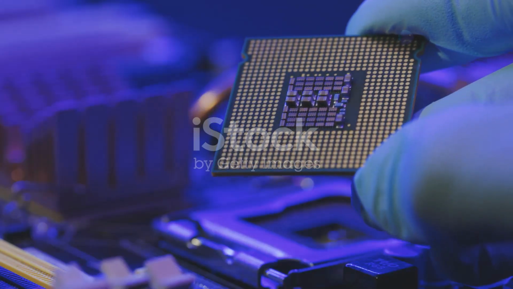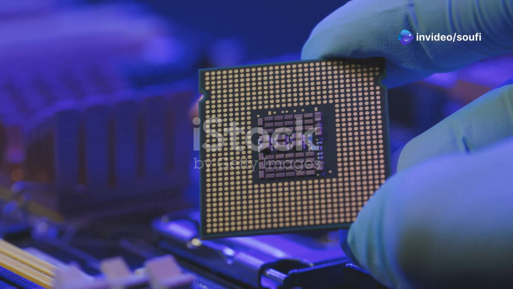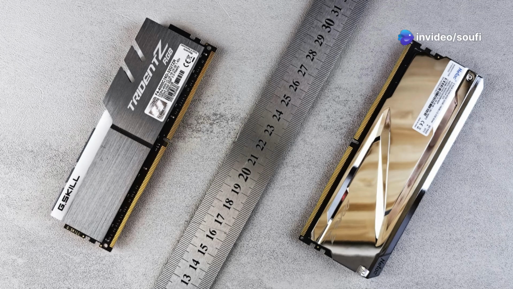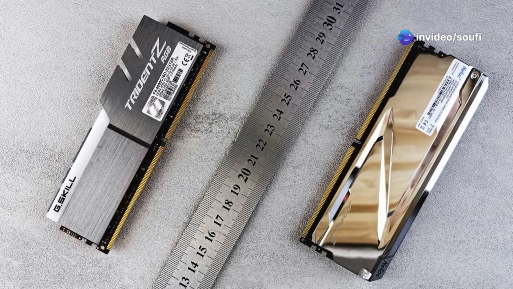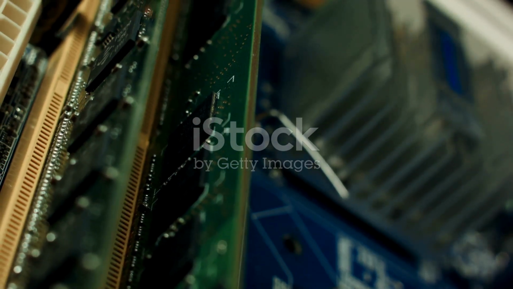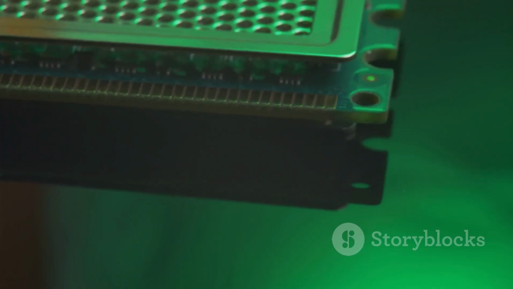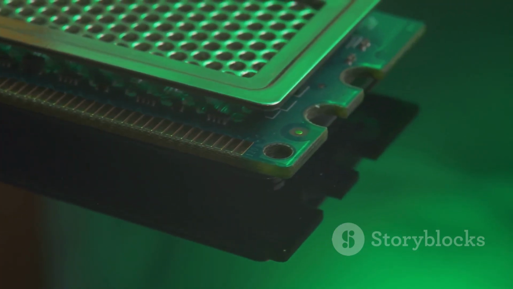Now, DRAM isn't the only memory game in town. There's another contender called SRAM, or Static Random Access Memory. Both have their strengths and weaknesses, so let's break it down. DRAM, as we've discussed, is like the sticky note champion. It's fast and affordable, but it has one major drawback.